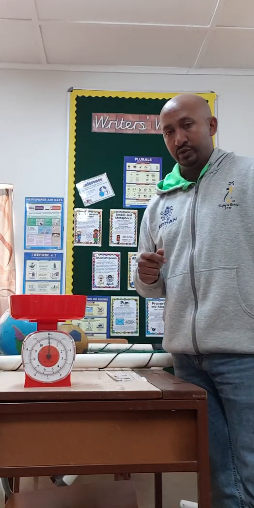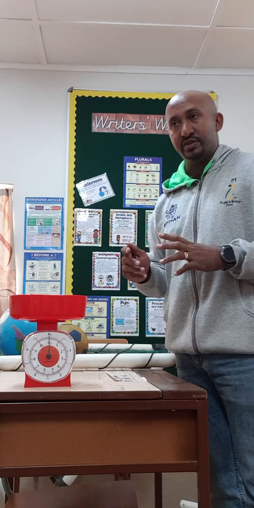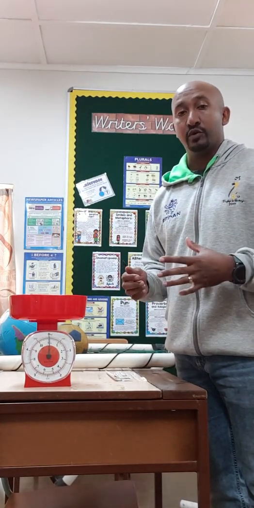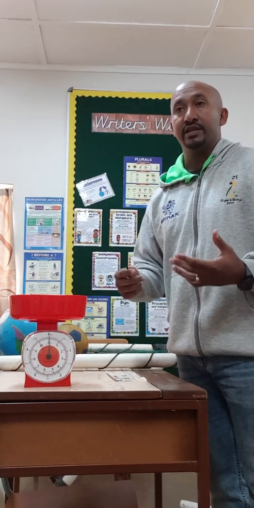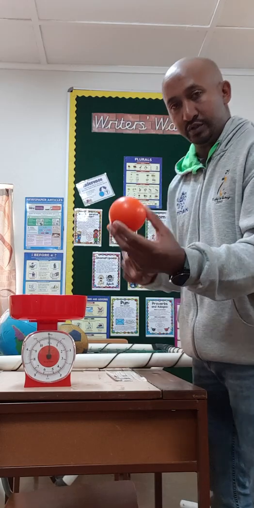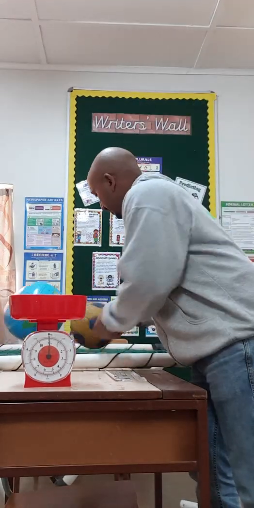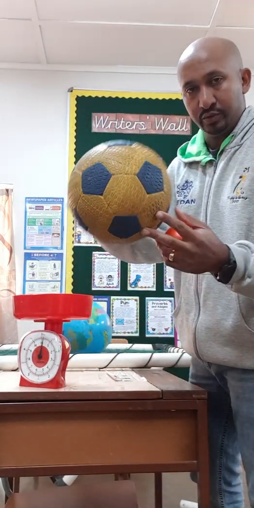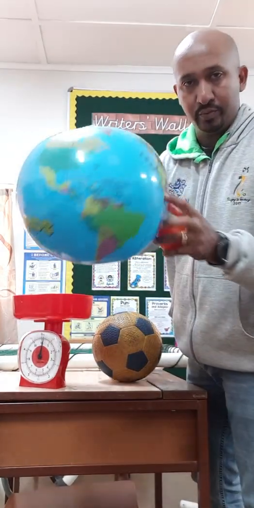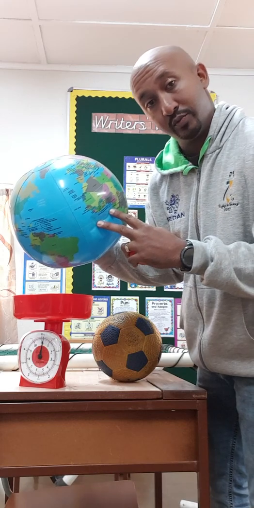Okay, so now what we're going to do is a few experiments just to demonstrate how gravity affects mass, and how the size of an object doesn't really mean that it has got an increased amount of mass. So to start off with, I've got a hockey ball. I've got the soccer ball that you guys are forever fighting over at break time. And I've got the globe that everybody keeps treating like a soccer ball.